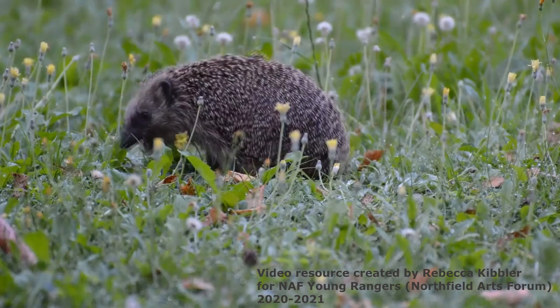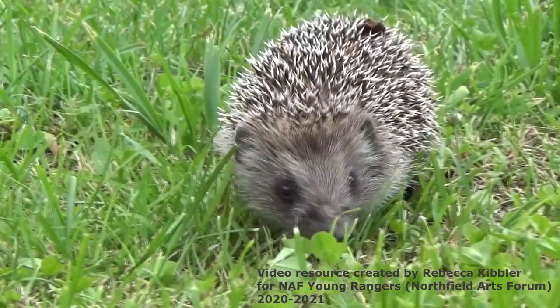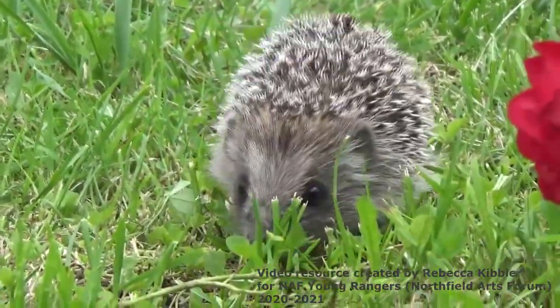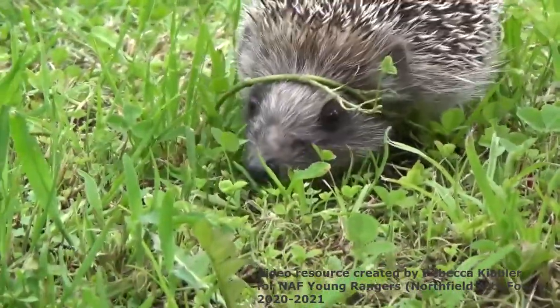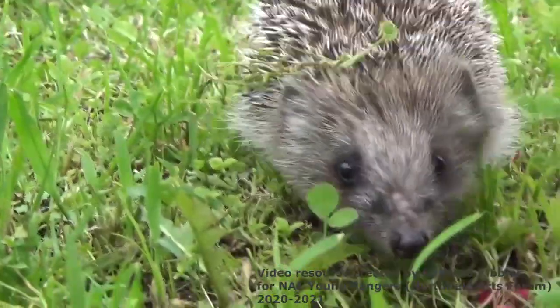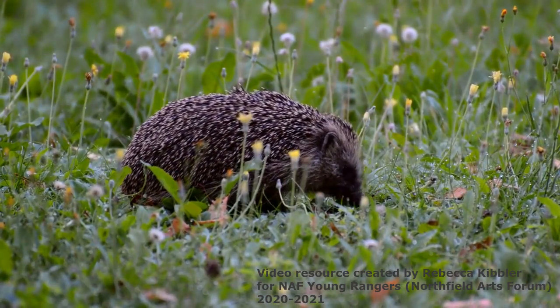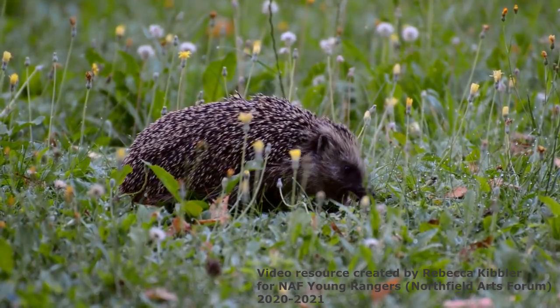Hedgehogs also hibernate during winter time. Contrary to popular belief, hibernation doesn't actually mean that they go to sleep, but is rather a period of inactivity which enables them to conserve energy during colder months. Hedgehogs periodically awake from this state during warmer winter periods in order to forage for food.